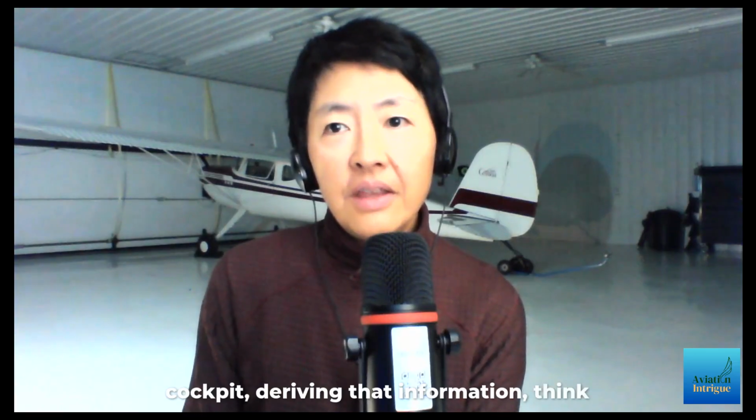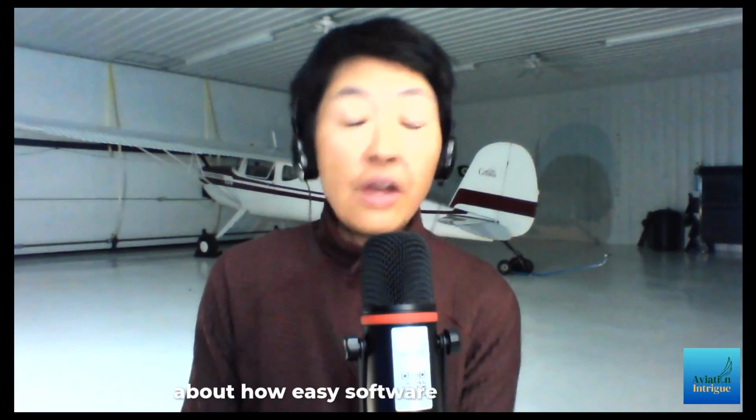You mentioned traffic in a three-dimensional form. That is getting so much more sophisticated because once you have two computer screens and computers behind the cockpit deriving that information, think about how easy software upgrades are going to be. And when that happens, airplanes have even more features when that comes out. It's just amazing that starting with that kind of hardware, it can open up all the future technology that is going to be coming down.